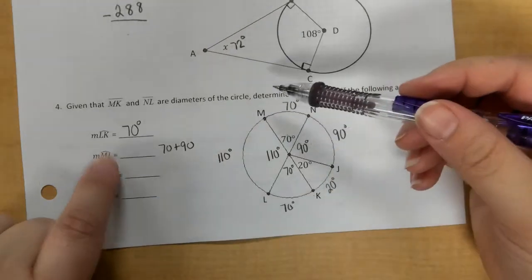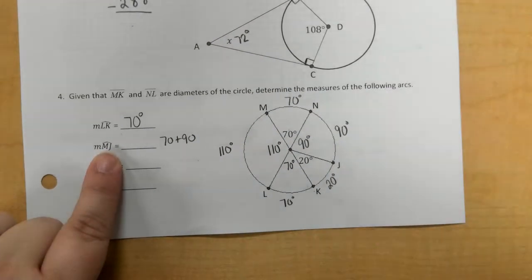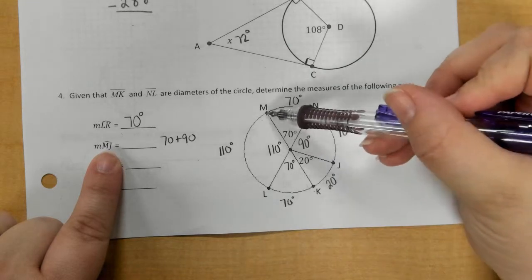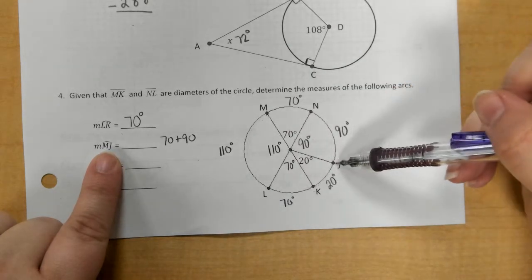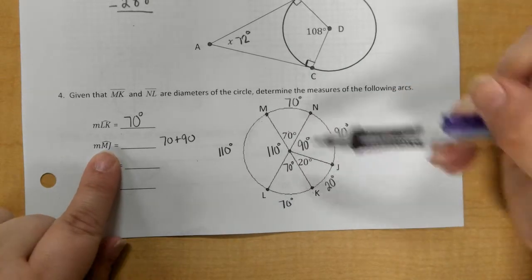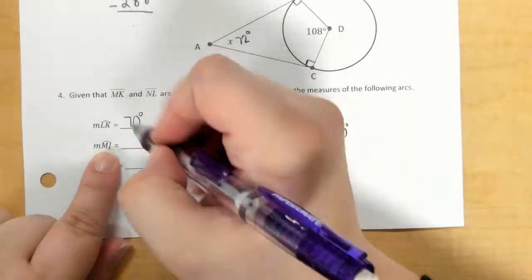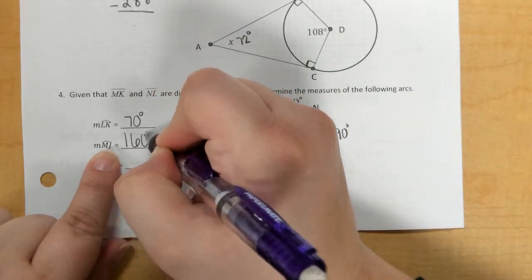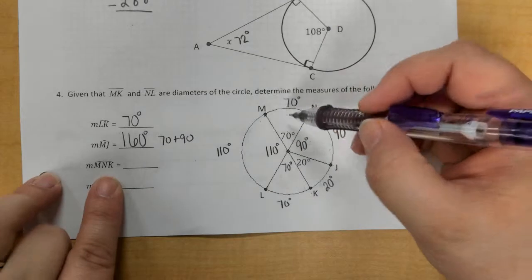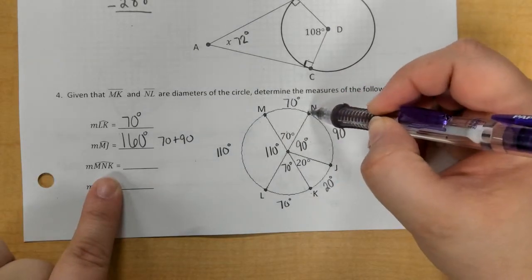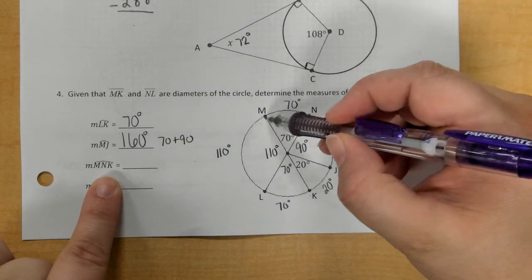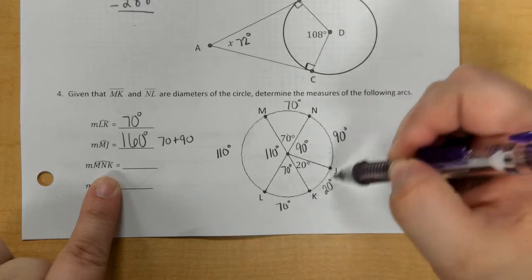And remember, if it only has 2 letters, it has to be less than 180. So if I went this direction, I would obviously be a lot more than 180 degrees. So 70 plus 90. Then we have the measure of M, N, K. So M, N, K would be 70, 90, and 20.